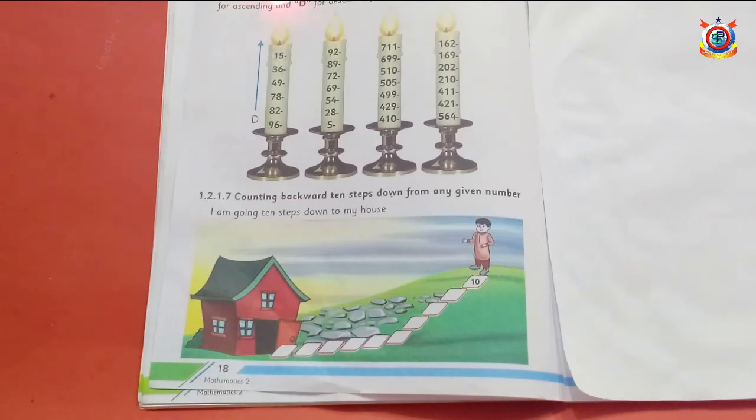Draw an arrow to show ascending order or descending order and write A for ascending and D for descending. The starting alphabet of ascending is A, therefore you will write capital A, and the starting alphabet of descending is D, therefore you will write D for descending order.